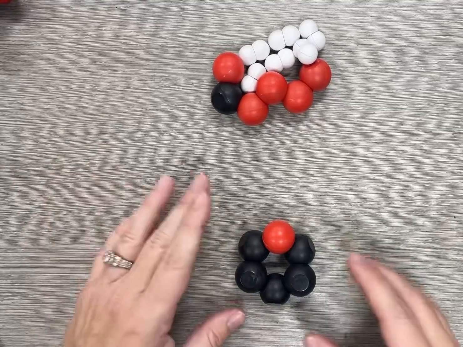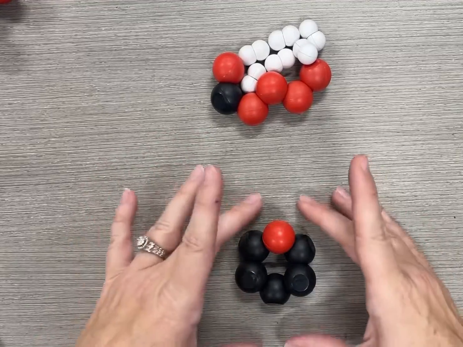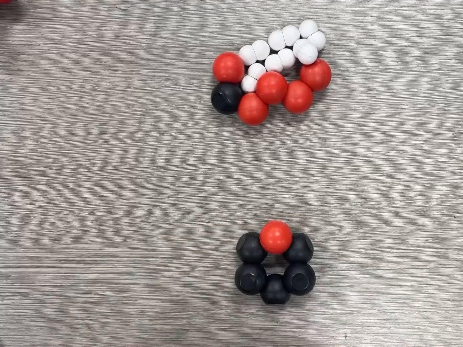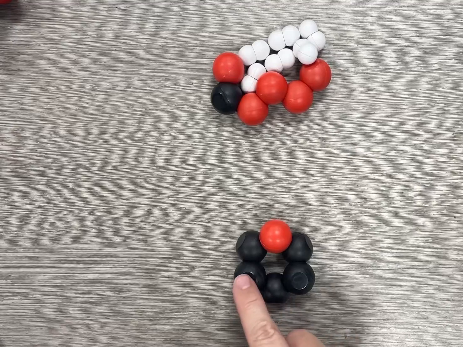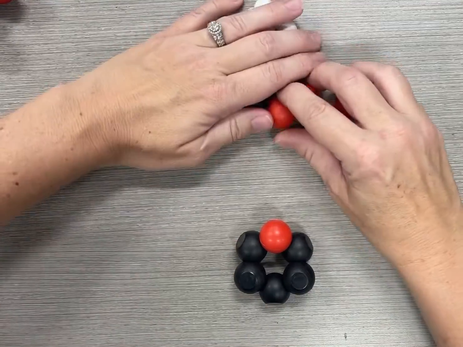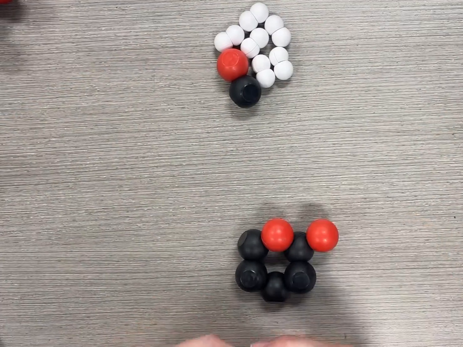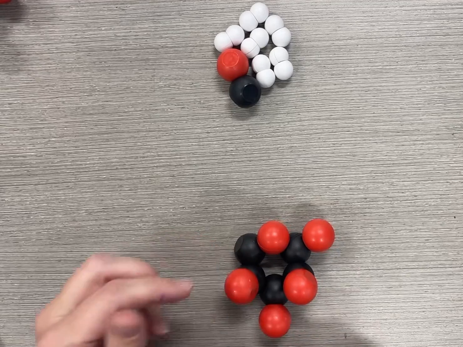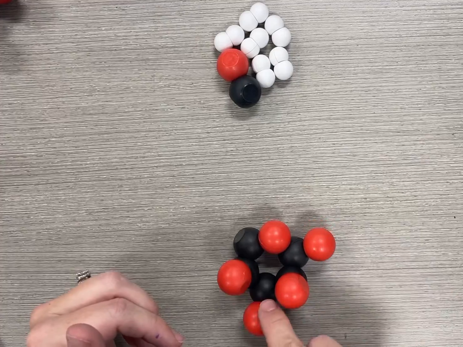Okay, so now you have your inner circle ring, and everything will be branching off of this inner circle ring. I want my oxygen to be at the top at 12 o'clock. This will be carbon 1, 2, 3, 4, and 5. Now I'm going to take 4 of my oxygens and bond them to carbons 1, 2, 3, and 4. All right, so I have an oxygen off of carbon 1, 2, 3, and 4.